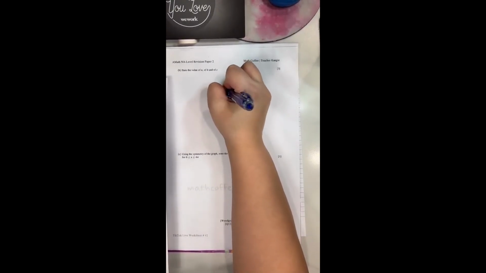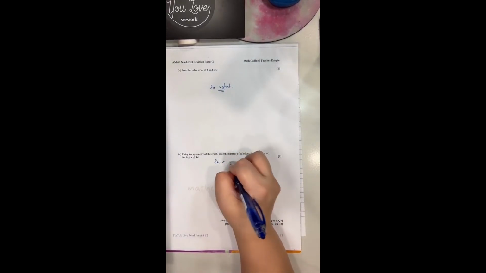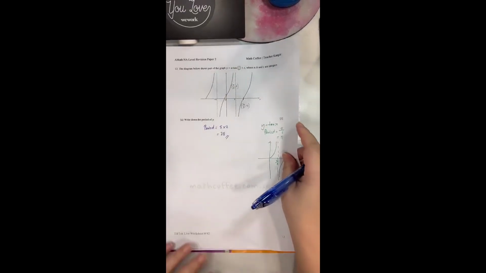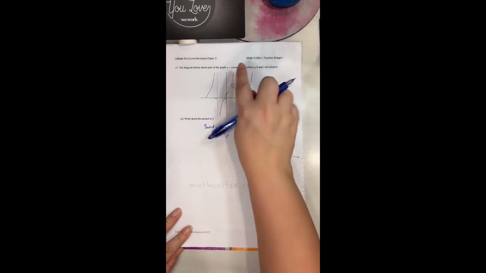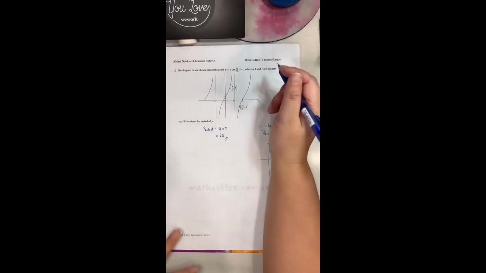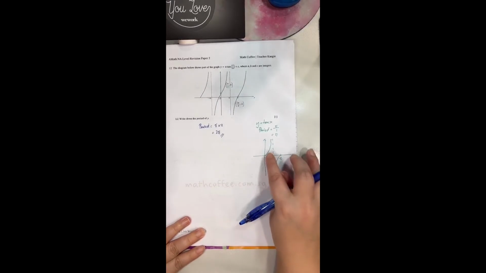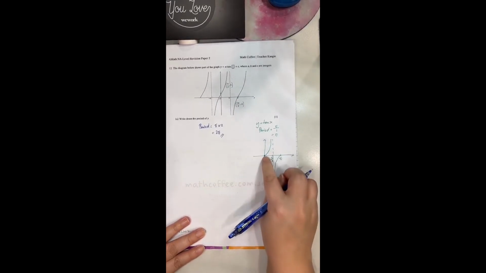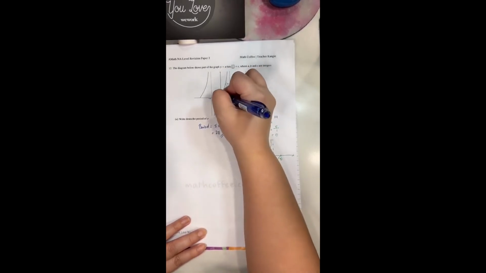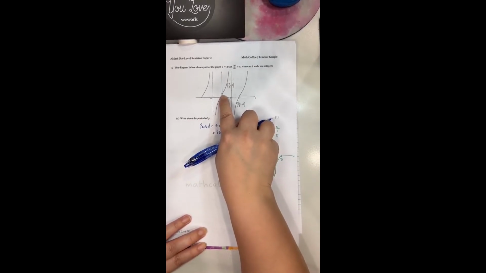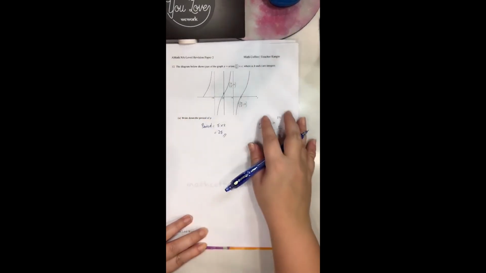Alright, I put C in front because I want to use this graph as the reference. So they asked me to find A, B, C, so let's find step by step. First, look at the tangent graph. Tangent graph starts from 0. But look at this graph, it didn't start from 0, it started from 1. Do you see that? So it means that this graph was shifted up by 1.